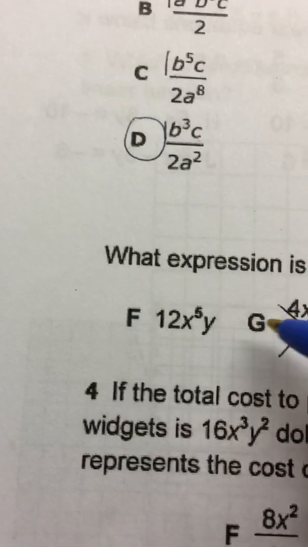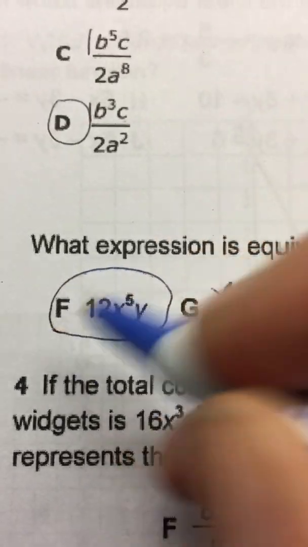If we multiply the x's, x cubed times x squared, add the exponents, so that's x to the 5th. There's x to the 6th. I don't want that one. There's x to the 5th. So I'm pretty sure it's that one, and there's just a single y, nothing else.